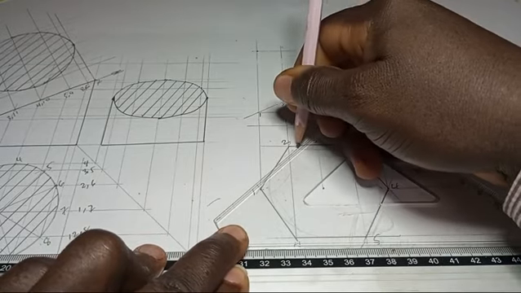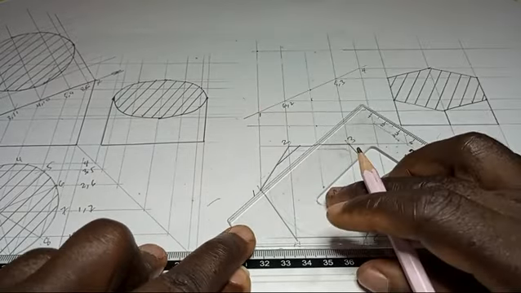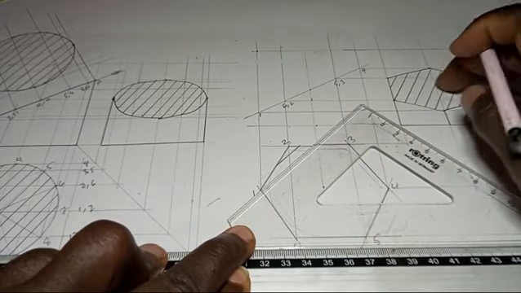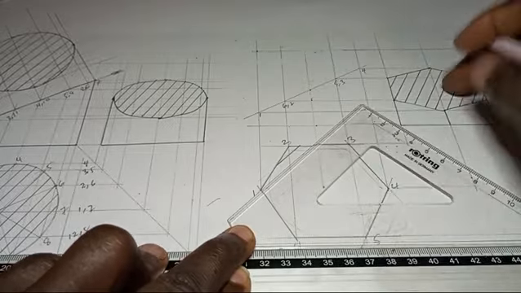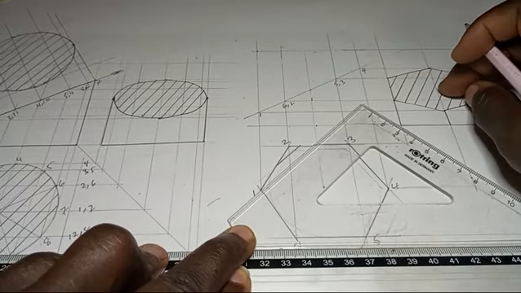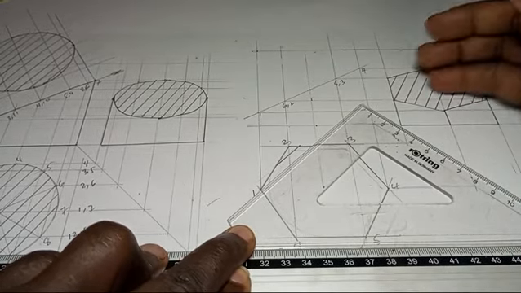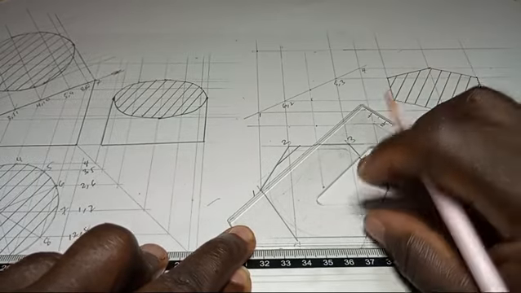So this other one should have been sectioned with a 45 degrees set square as well, because the section lines must be equal. But because I've done it already, let's just leave it like that. But next time when you are doing your own, section this with a 45 degrees set square.